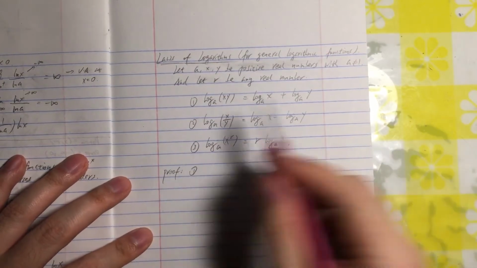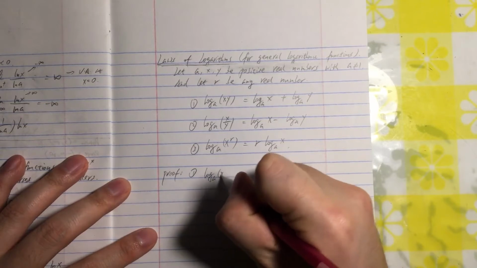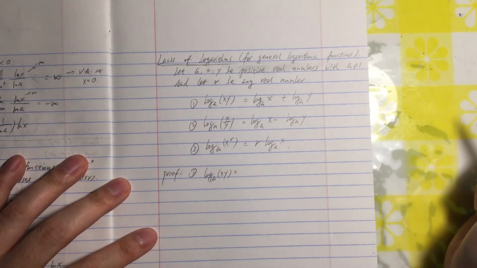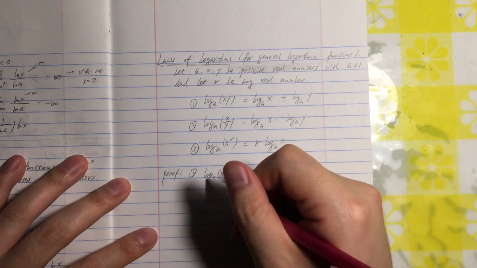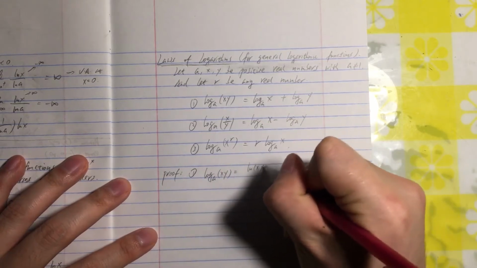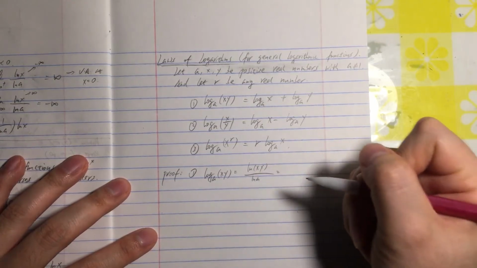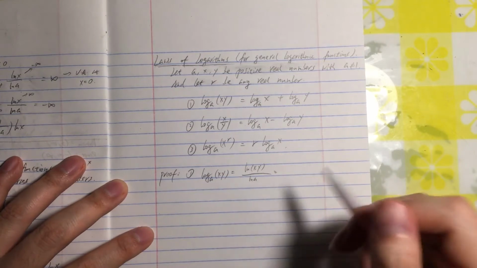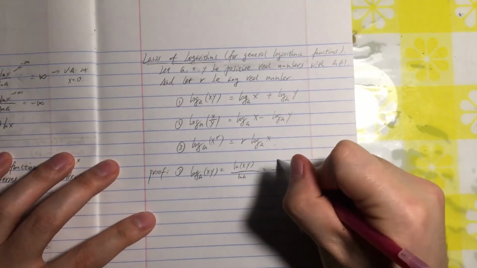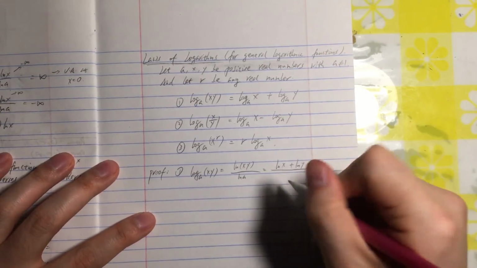How can we prove the first law? The first law says log base a of x times y. By the definition of a general logarithmic function, log base a of xy can be written as ln of xy over ln of a. Then, by the first law of logarithm for the natural logarithmic function, the numerator can be written as ln of x plus ln of y.